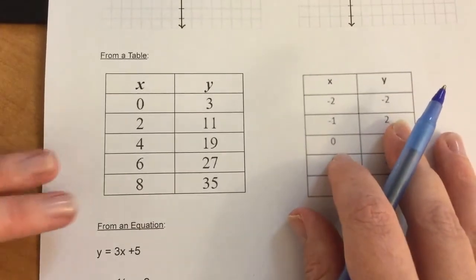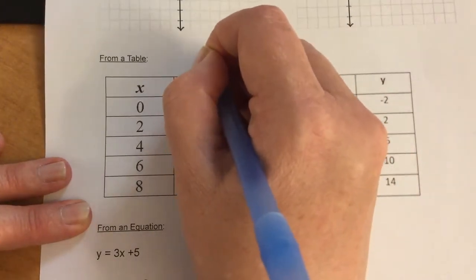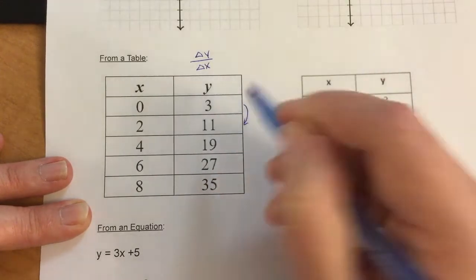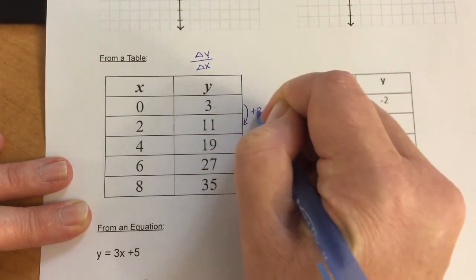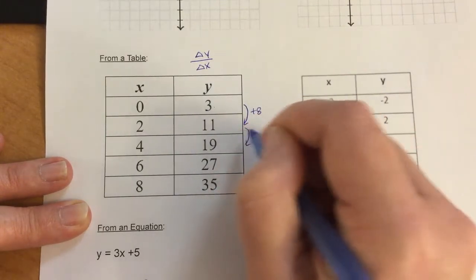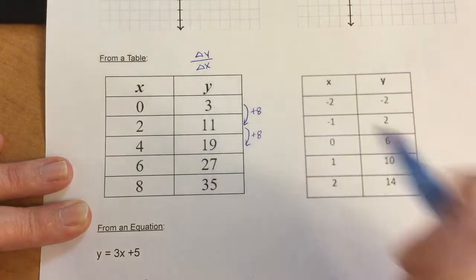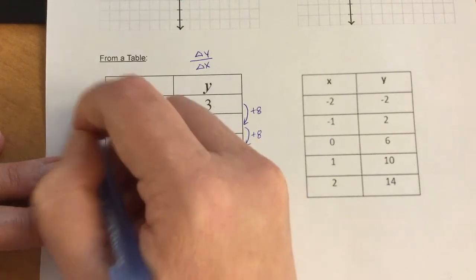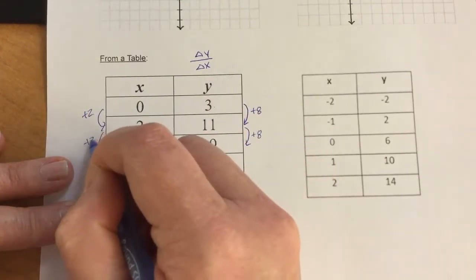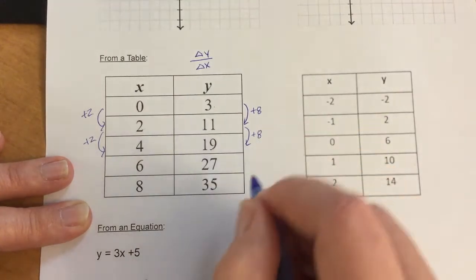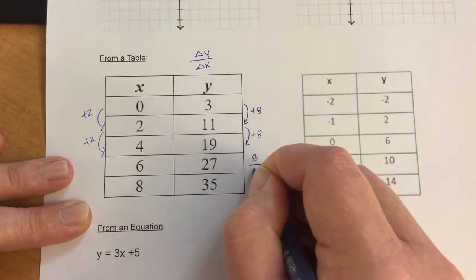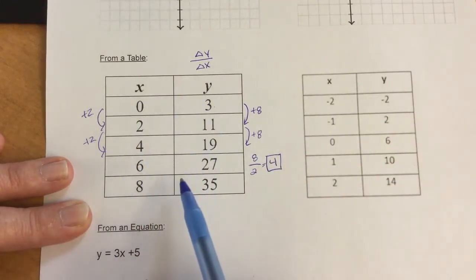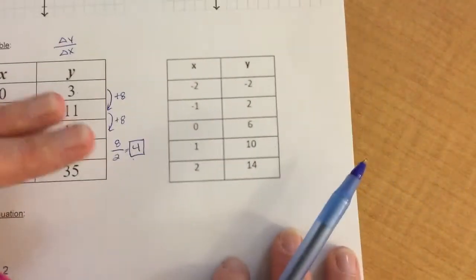Another way you can find slope is from a table. So again, you're going to find change in y over change in x. So the first thing you're going to look at is how much your y is changing. So from 3 to 11, that goes up 8. From 11 to 19, that goes up 8. So consistently, your y is changing by 8. Then you look at how much your x is changing. So from 0 to 2 goes up by 2, 2 to 4 goes up by 2. Then you write this as a fraction, as the change in y, which is 8, over the change in x, which is 2, which simplifies to 4, because the slope of the line that's represented by this table would be 4.